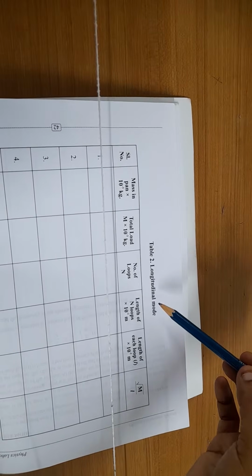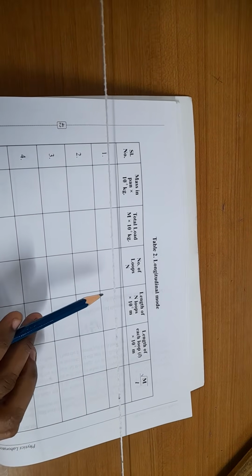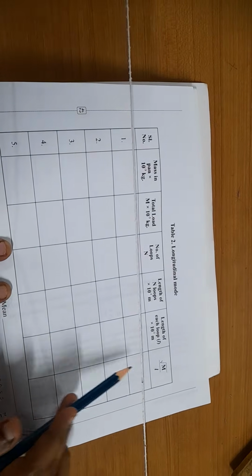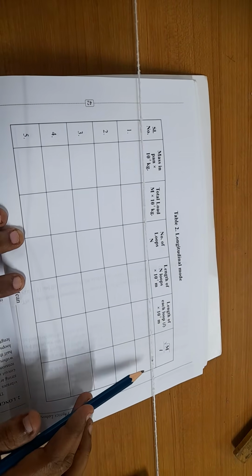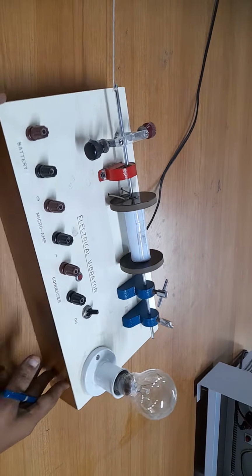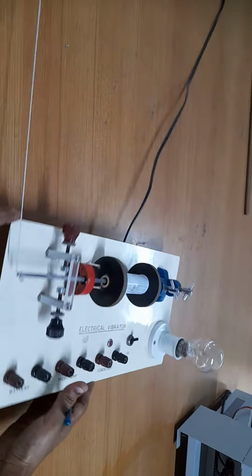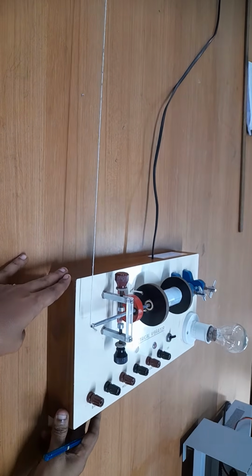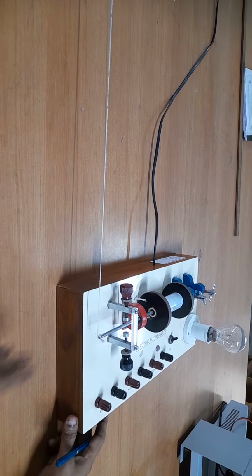The second mode is the longitudinal mode. This is also the same tabular column as the transverse mode. Here also we can add different masses to find different square root of m by L values. For this mode, we can change the position of the electrical vibrator like this. That is, the electrical vibrator is kept perpendicular to the length of the string.